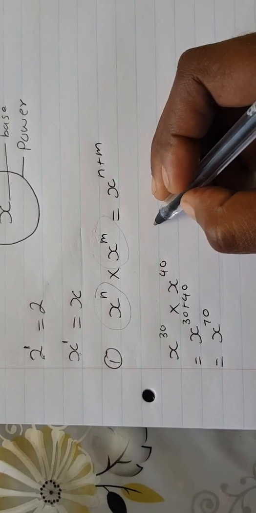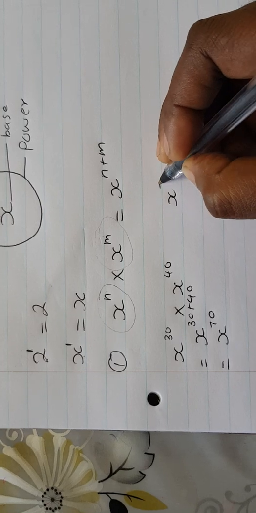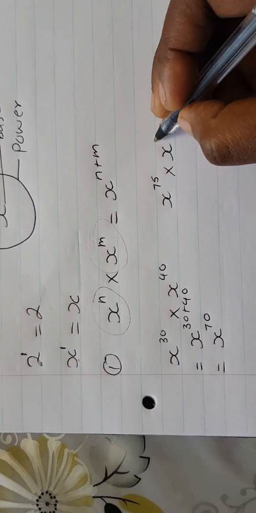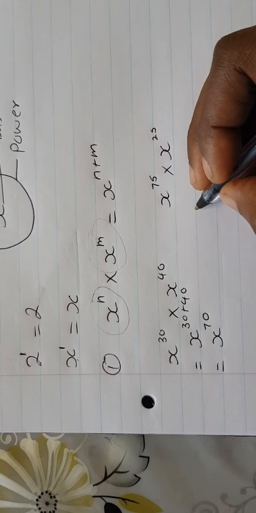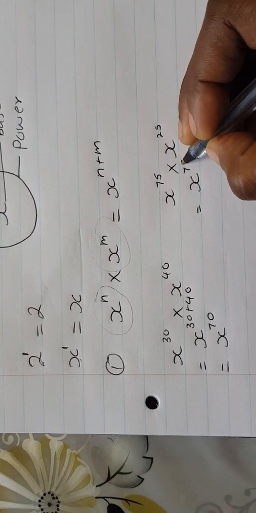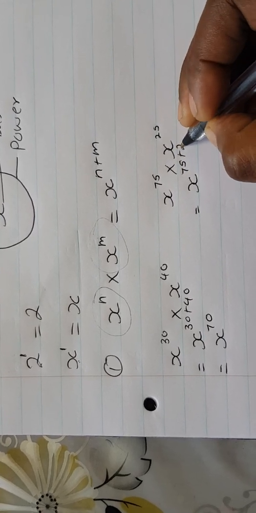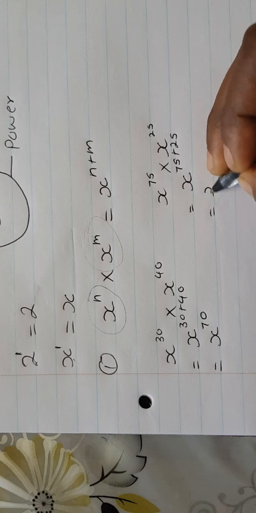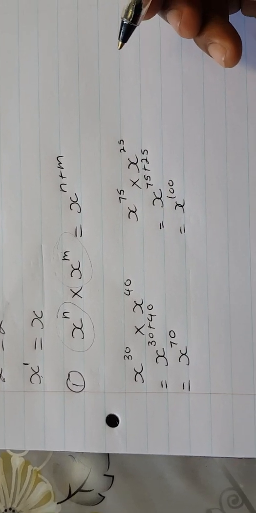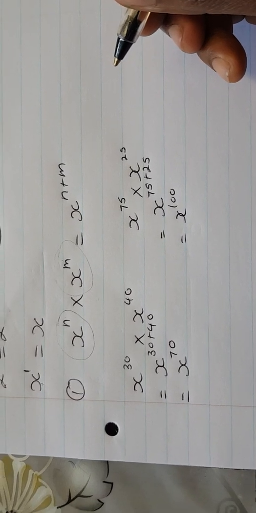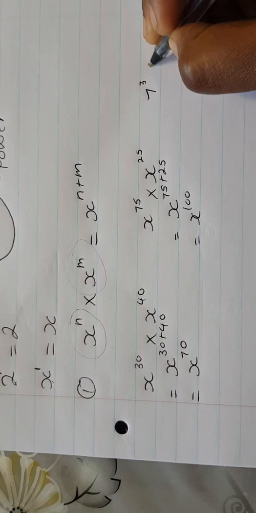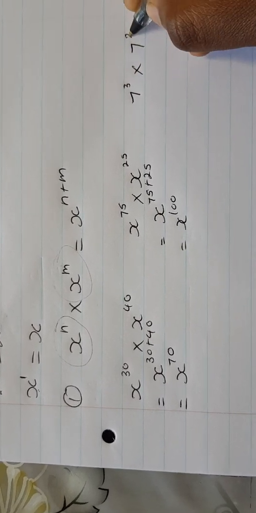Let's check more examples. We have got x to the exponent 75 multiplied by x to the exponent 25, which is going to be, we keep the base and we say exponent 75 plus exponent 25, and it's going to be x to the exponent 100. Let's check other examples. We have got 7 to the exponent 3 multiplied by 7 to the exponent 2.